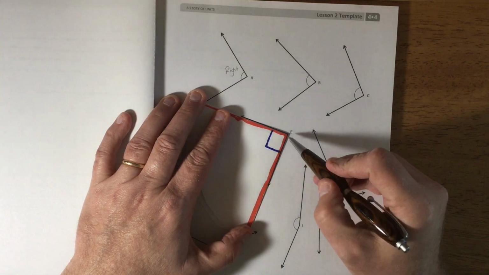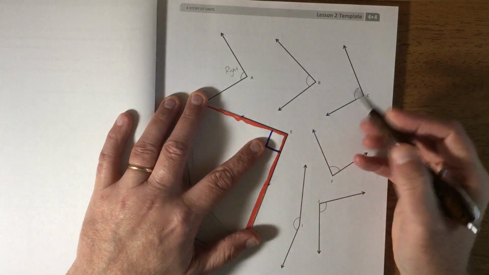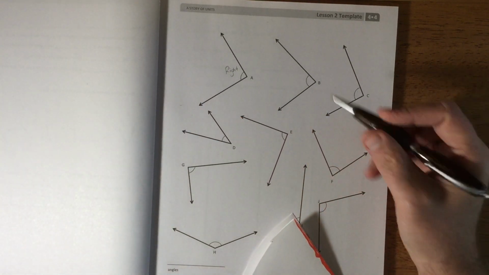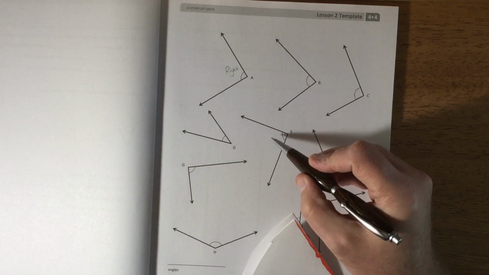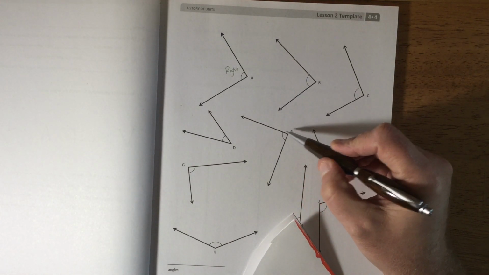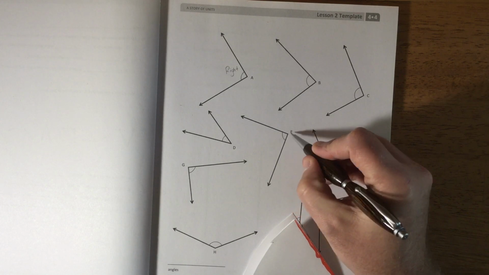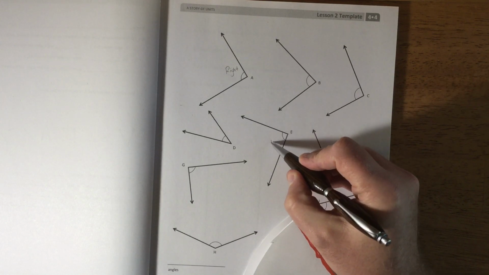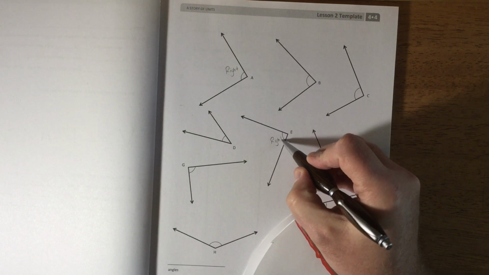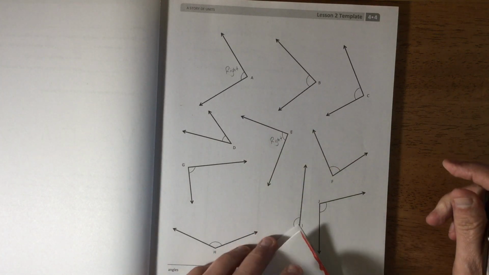So I would say that letter E, angle E, and that's something else that I didn't really talk about yesterday, is sometimes we call an angle just by the vertex letter. So I'm going to go ahead and call this a right angle. So I'm going to mark that with, I'm just going to put the word right.